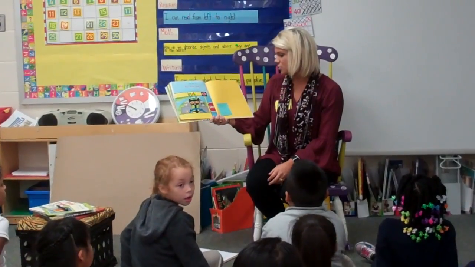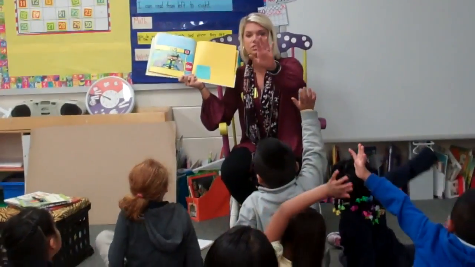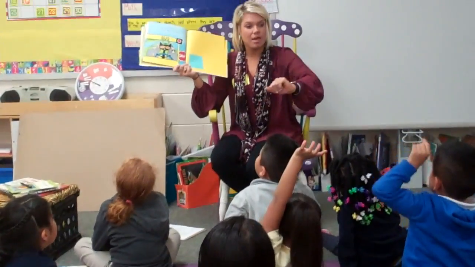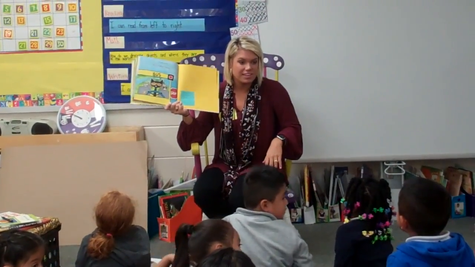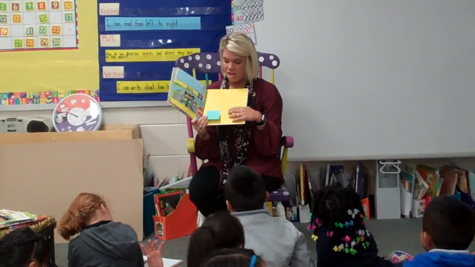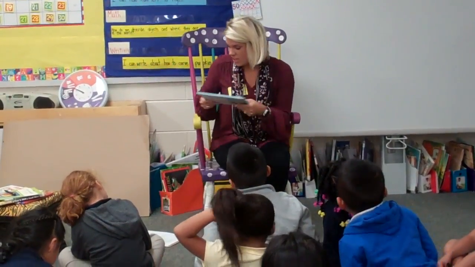And the last page. Where are all the animals? Shh, don't shout. Annalene. Pasquale, where are all the animals? In the bus. Good job. Inside the bus. All right. So that's the end of that book.